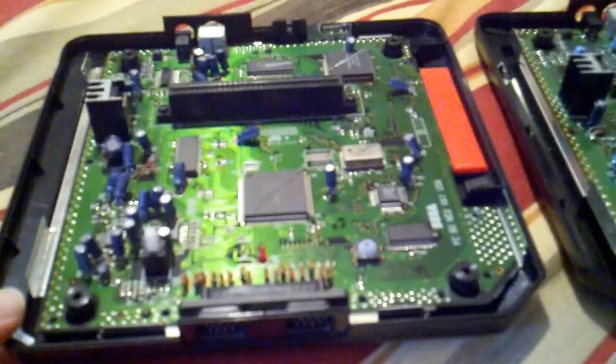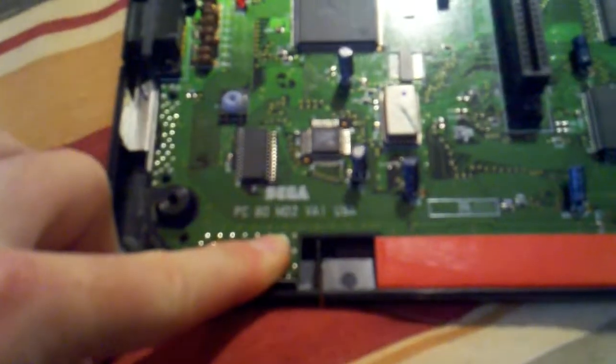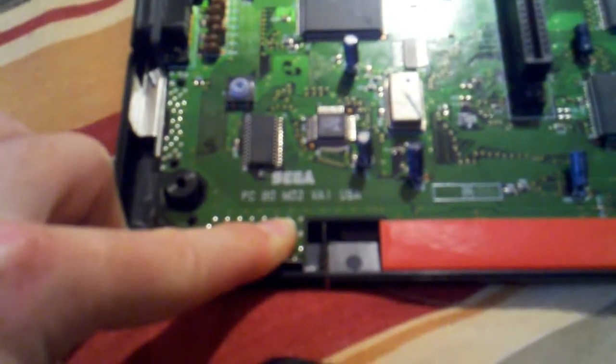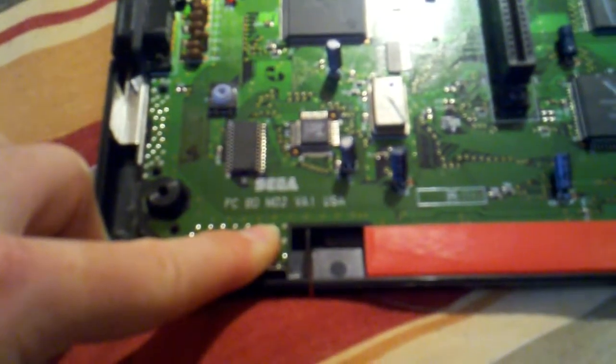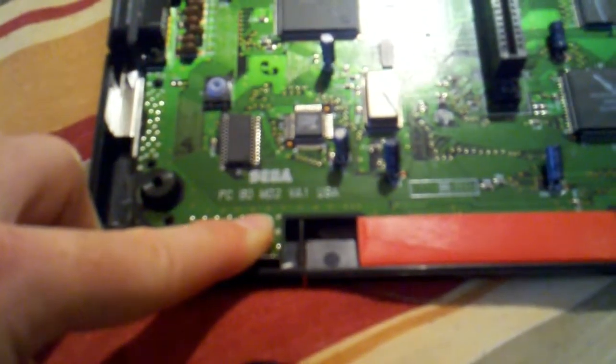Then the motherboard variant is actually printed on the board itself. I don't know if you can see that, but it says PC, BD, MD2, that'd be Master Drive Model 2, and then VA1, which is the motherboard version. So this is the VA1 motherboard, and this one here has the same motherboard too. I don't know if you can see that very well, but they're the same motherboards.